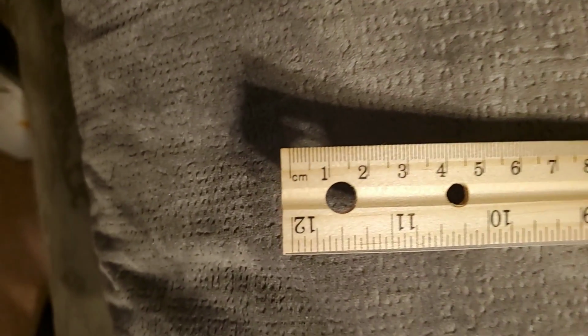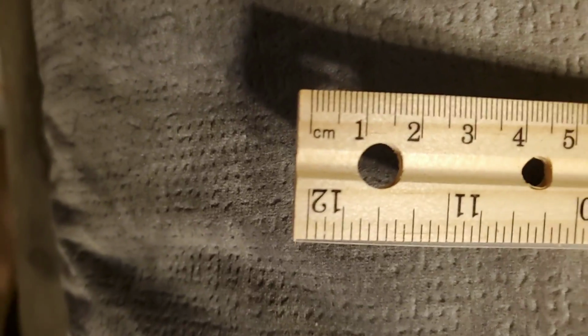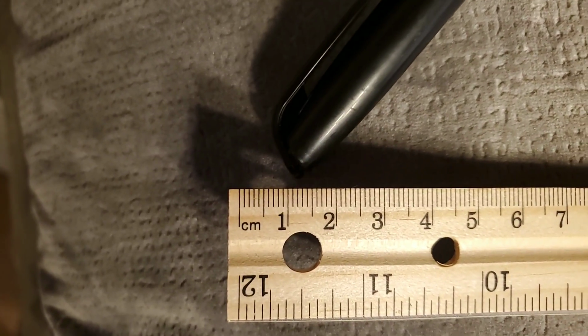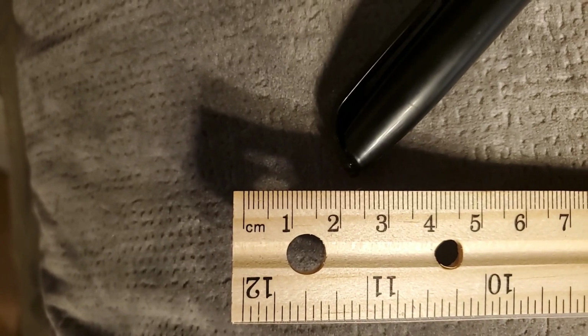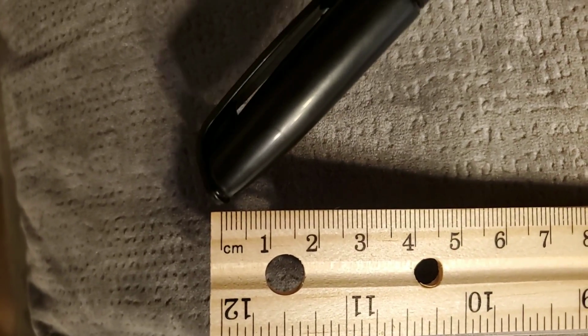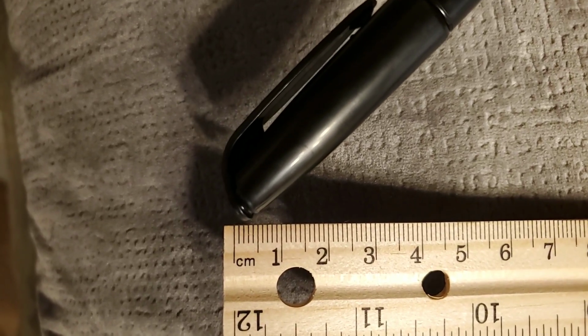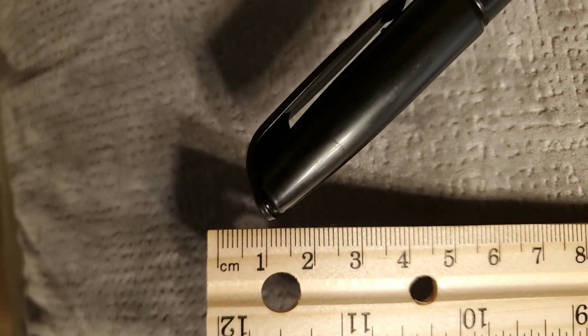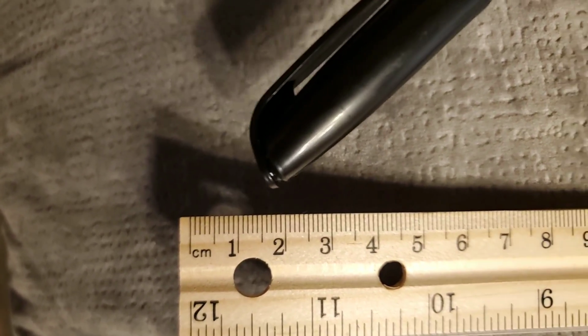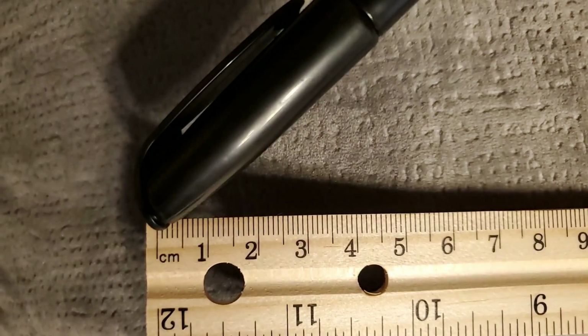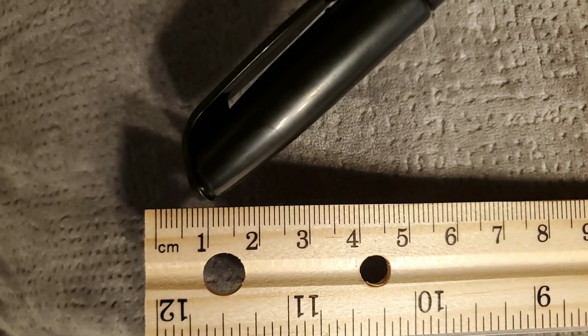Now, if you look closely, you'll see these large numbers, 1, 2, 3, 4. If I take 10 of these small millimeter marks and put them together, that makes a centimeter. So this is 1 centimeter, this is 2 centimeters, this is 3 centimeters, this is 4 centimeters. So from here to here, this is how long a centimeter is.